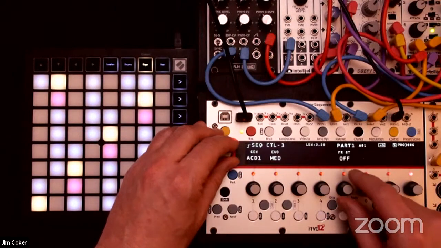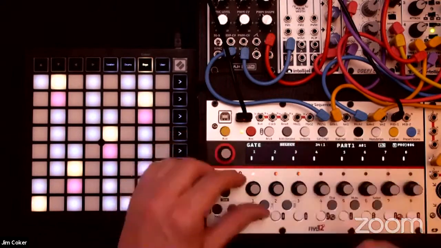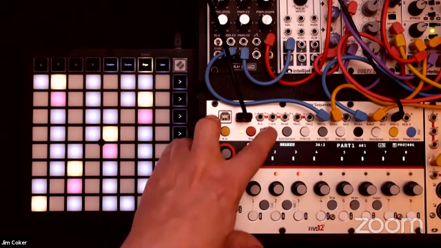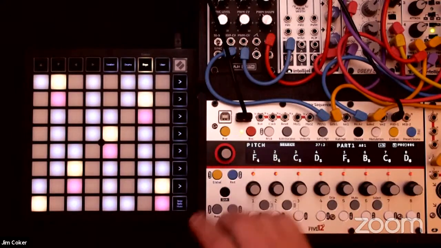Because we can, turn on the free gate. Oh, cool. Yeah, that's super good.